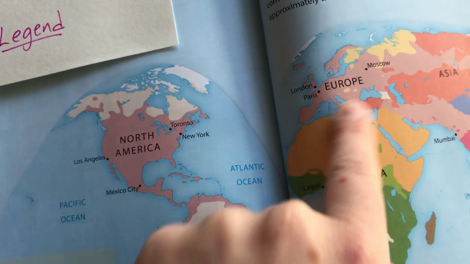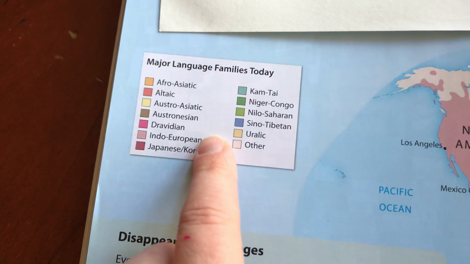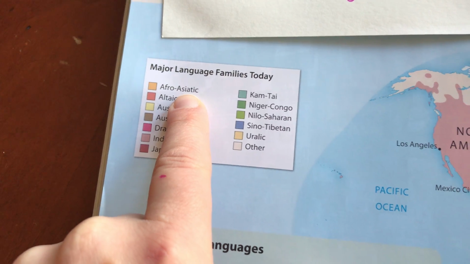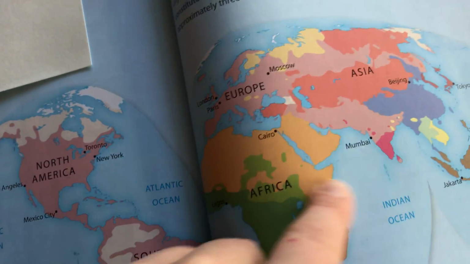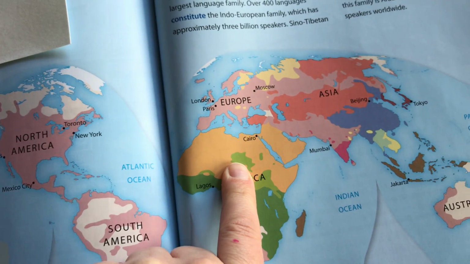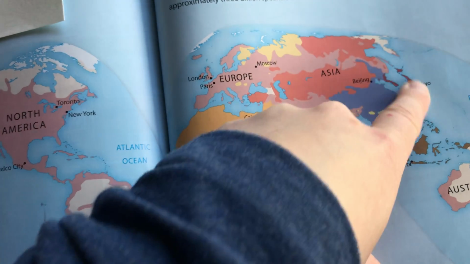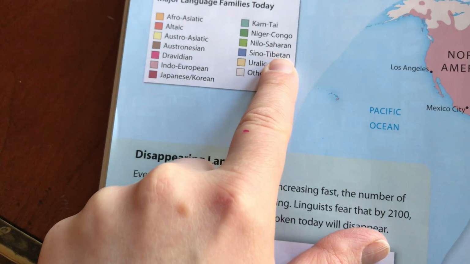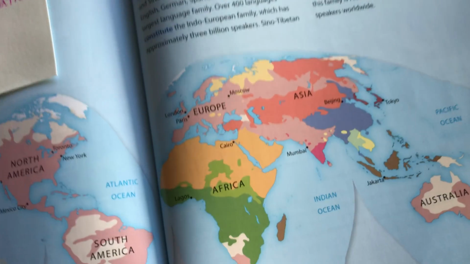The other big language group I see is orange. So that would be Afro-Asiatic. So maybe we'll read something about that in the paragraph up here. And then I see another color, which is really interesting, a big one, blue. And this would be Sino-Tibetan. And I have a feeling we're going to read about that in the paragraph too.